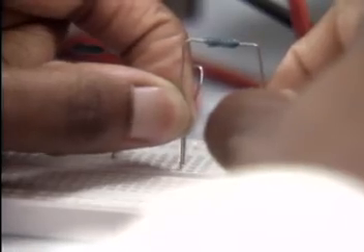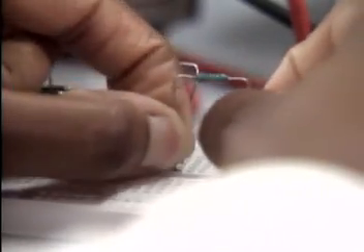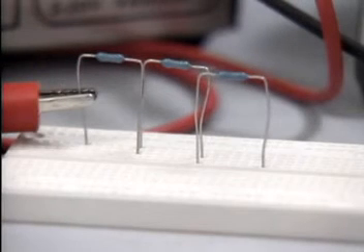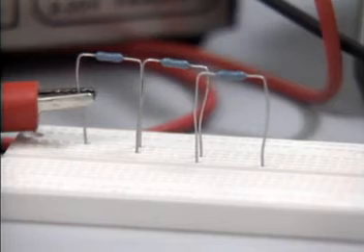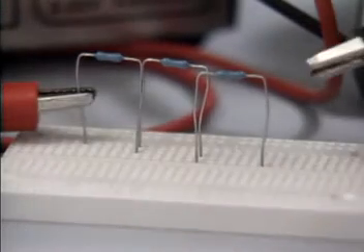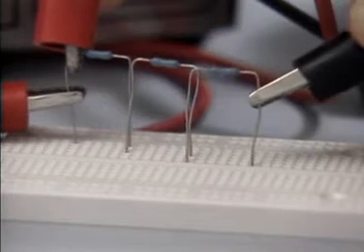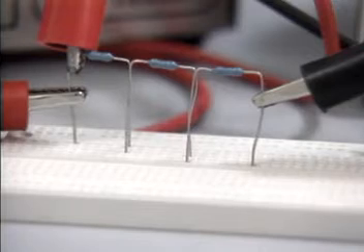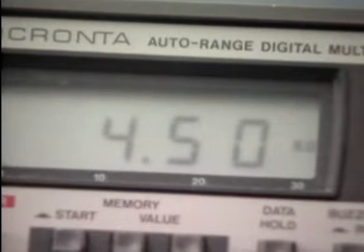Next, turn off the power supply and insert the axial leads of this third resistor into the breadboard. Remember to space the leads 5 to 6 holes apart and to put the left lead of the third resistor in the same vertical line as the right lead of the second resistor. Using the ohmmeter, measure the total resistance of the 3 resistors by connecting once again the red clip lead to the left side of the first resistor and the black clip lead to the right side of the third resistor. Your reading is 4.500 kiloohms or 4,500 ohms.